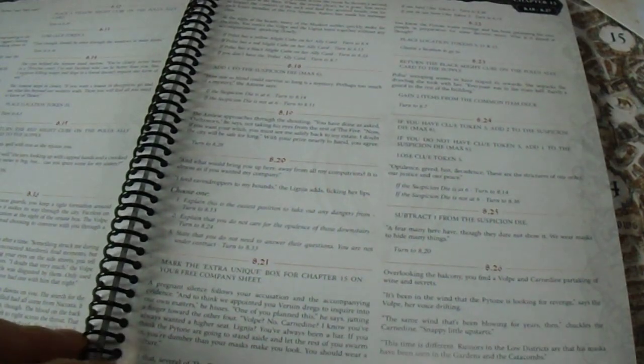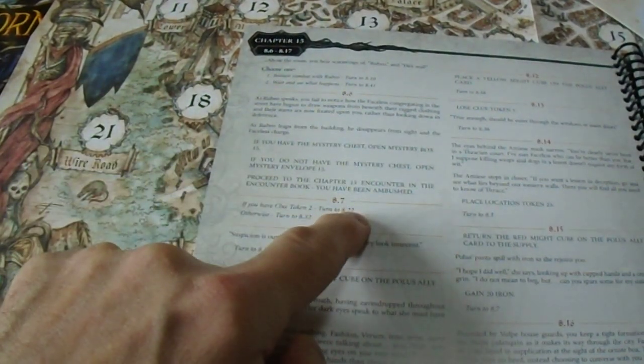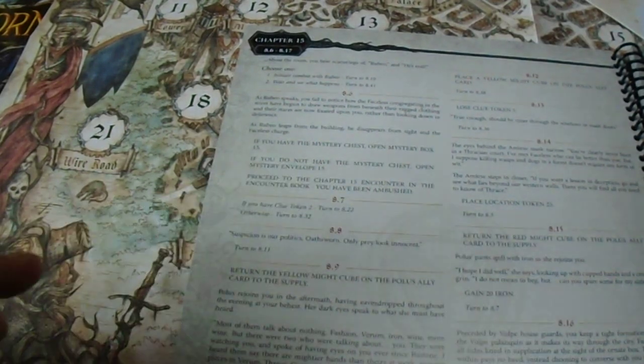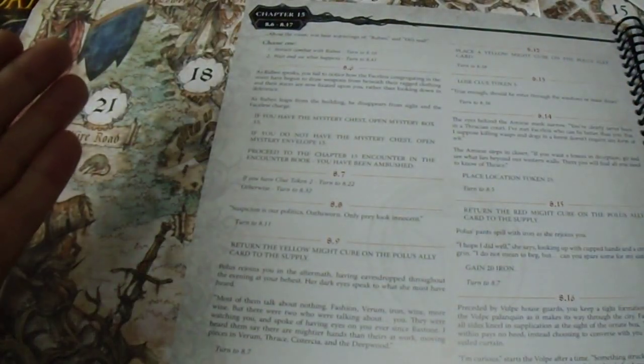Yeah, so that is the two things. So you have to roll survival checks, perception checks. But the choices that you make impact what options you will get later on. There is also the clue token mechanic. So 8.7, for example, says if you have clue token 2, turn to 8.22. Otherwise, turn to 8.32. So again, it's split up in the book to prevent you from reading too much, if you will. And here, for example, you do stuff, and then there is gain clue token 6. So there is several clue tokens.